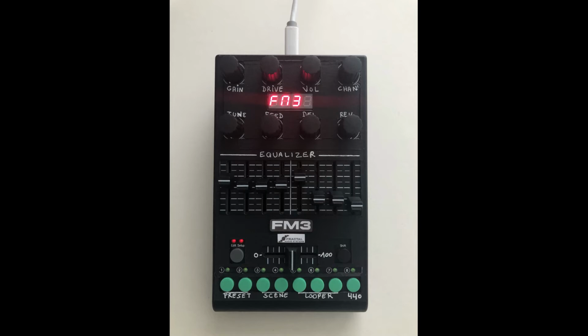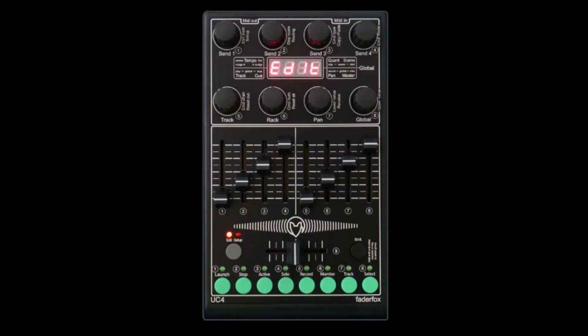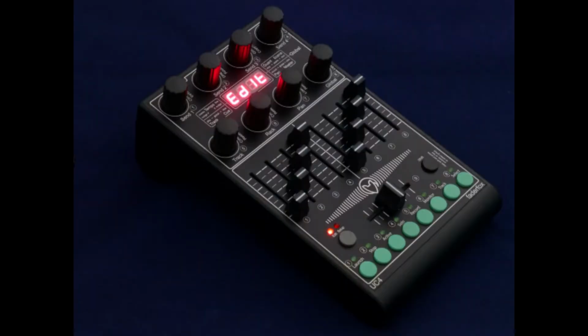You have probably already understood that this controller does not exist as it is. This controller is in fact the Faderfox UC4, a fully programmable device from Faderfox's amazing engineers who have designed this very intelligent MIDI controller.